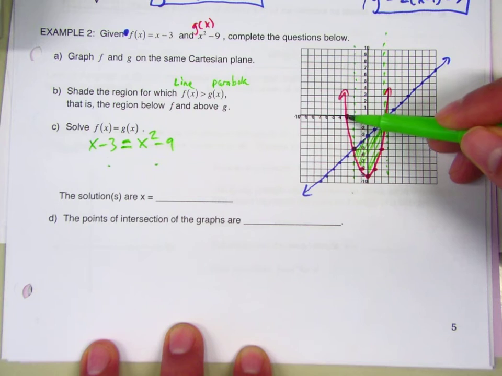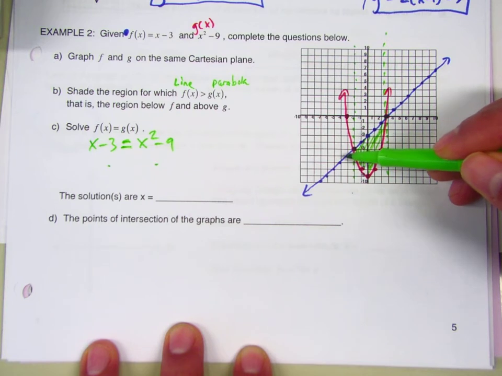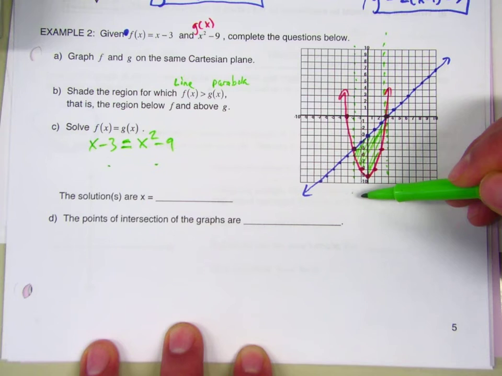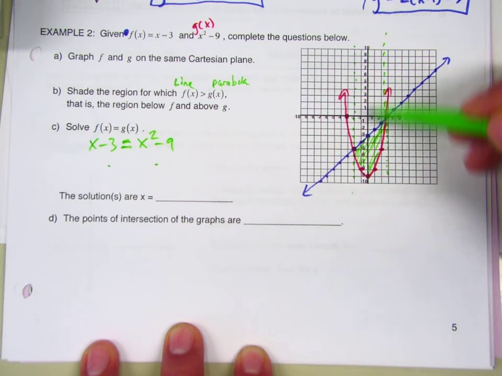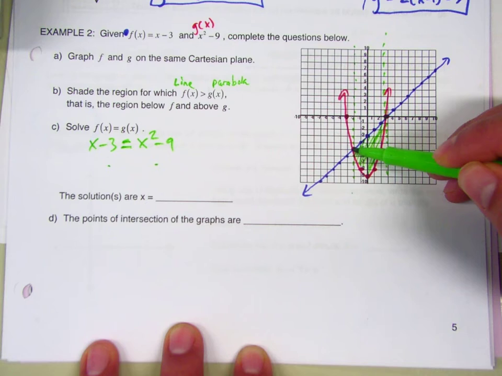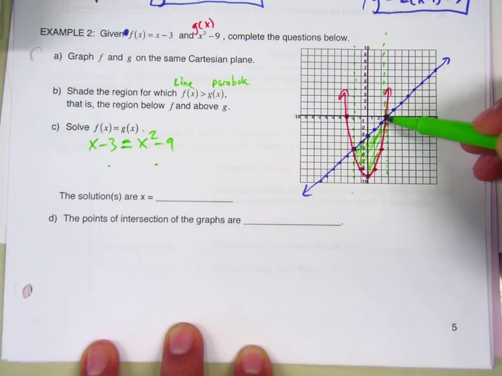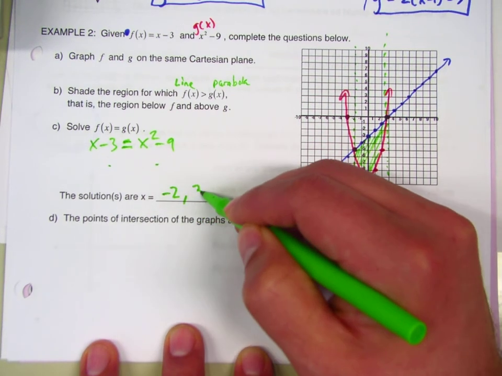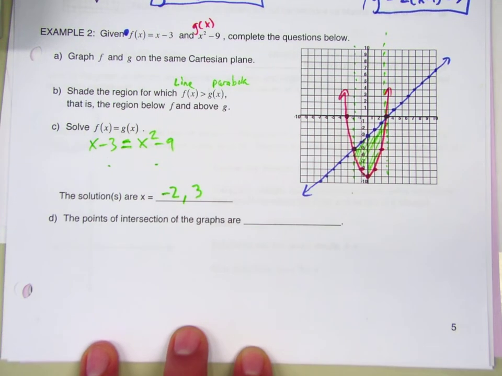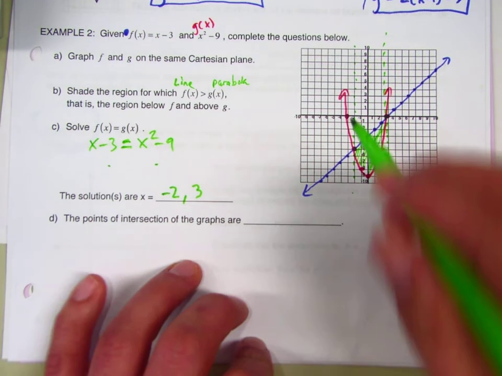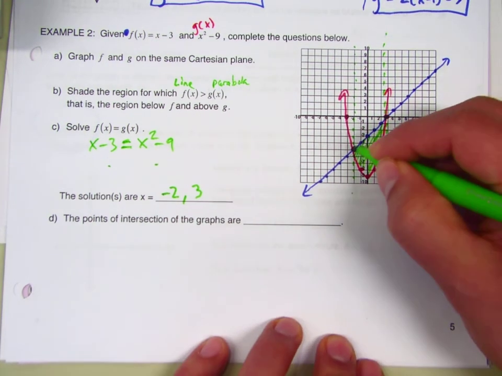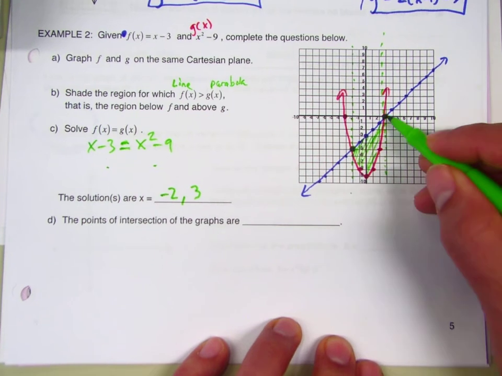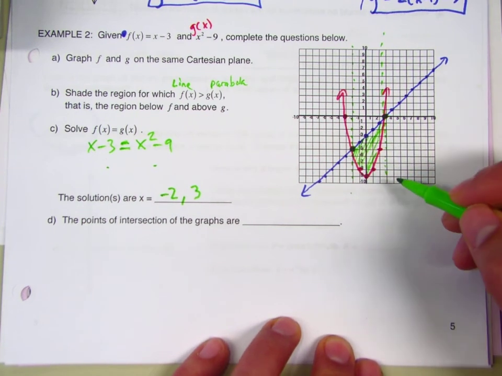We have this point and that point. Yes, at -2 there's an intersection point, and then at +3 there's an intersection point. So -2 and 3 are the two solutions. You can find those by looking at where your points of intersection are. That's right there and right there. Look for the x values at those two points of intersection.